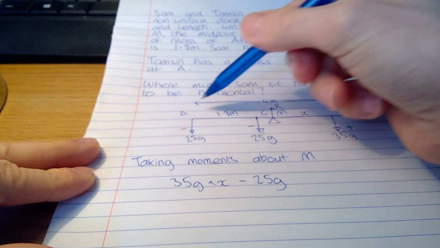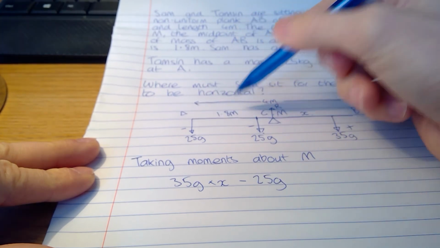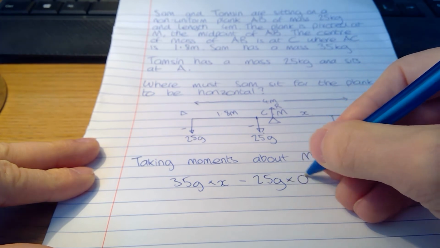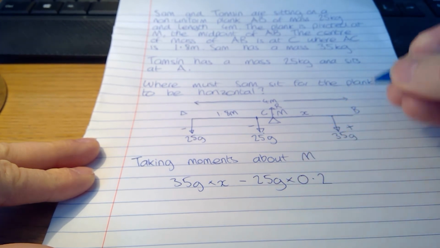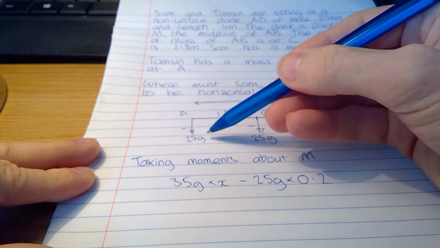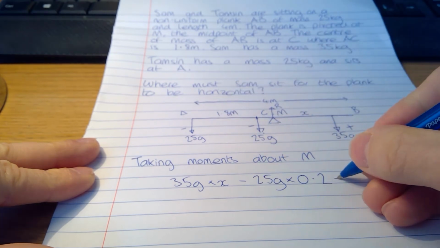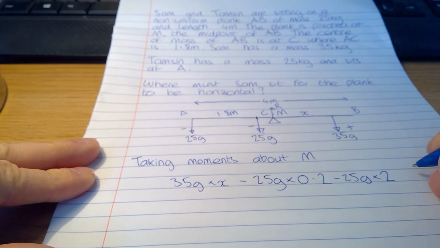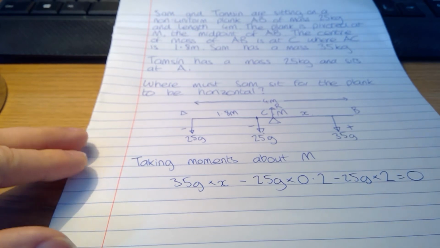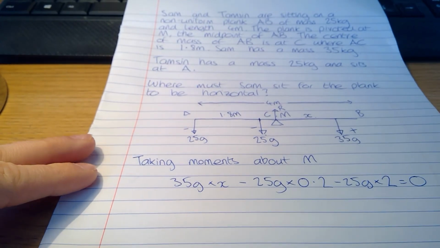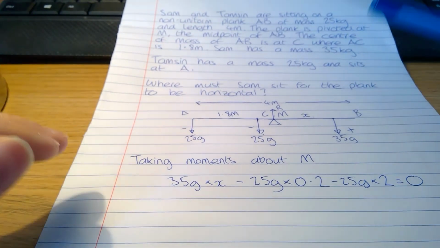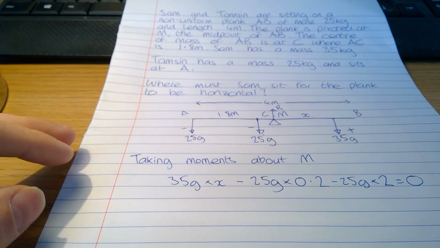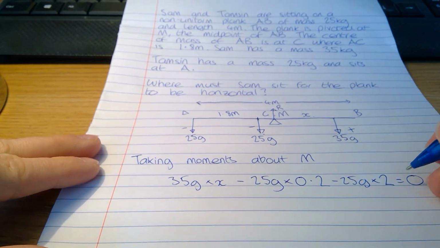The whole thing's 4, so to the middle is 2, and that's 1.8, so we've got 0.2 left. And then similarly for Tamsin, she's got a mass of 25 kilograms as well, so weight 25g times the 2 meters that she is from the middle. All that has to be equal to 0. The plank is supposed to be resting horizontally, and so for it to be horizontal, all the moments must cancel each other out. So we get this equation.